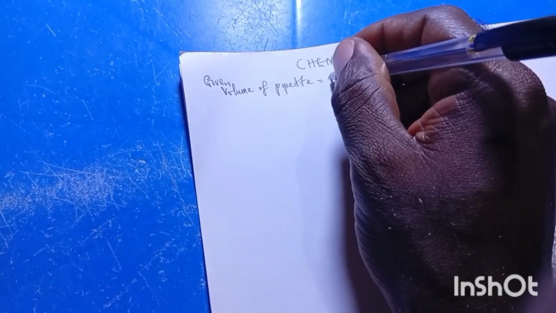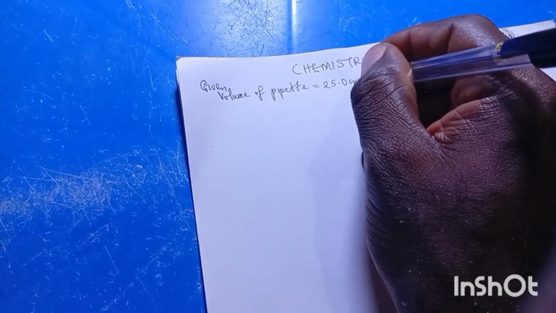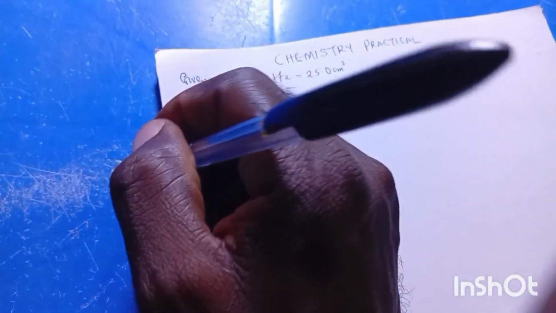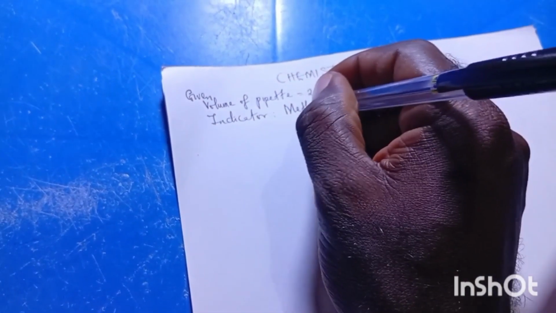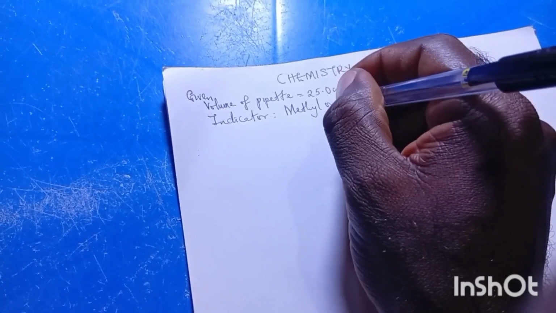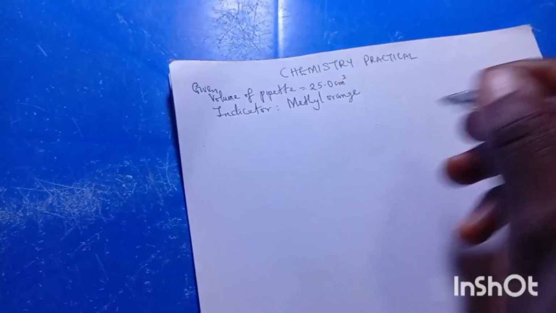I'm using 25 cm cube. And for my indicator, I am using methyl orange. We've known that one. And likewise, now I can go to my table of values.